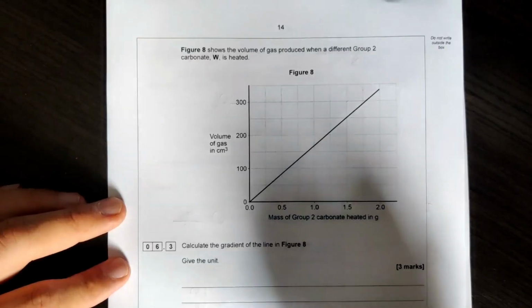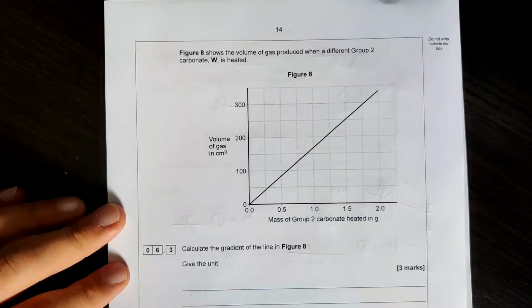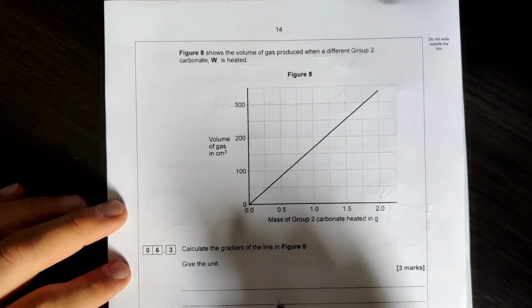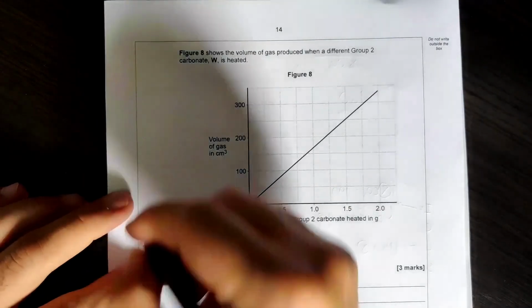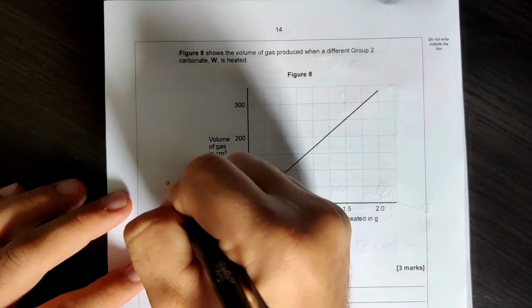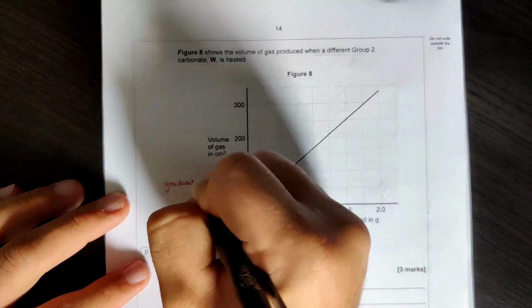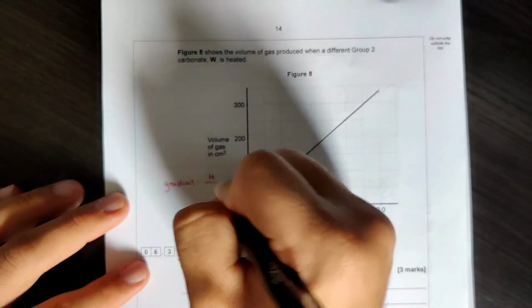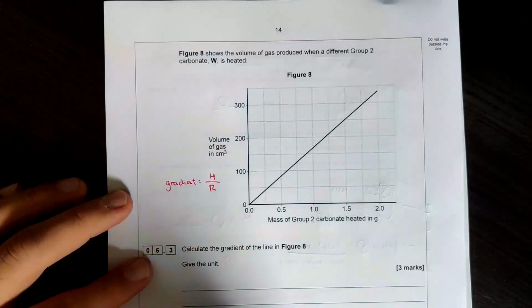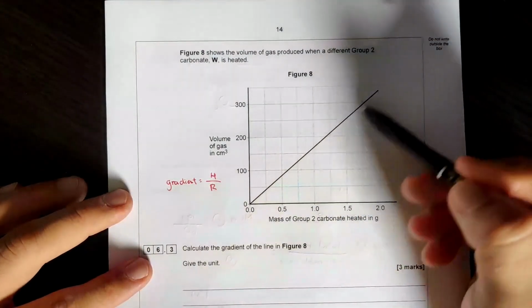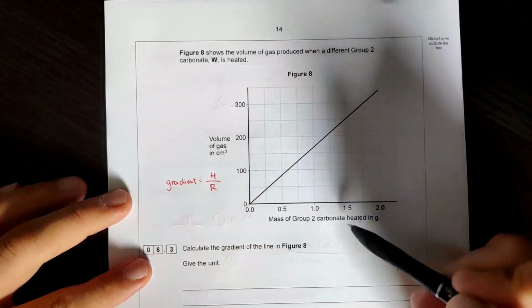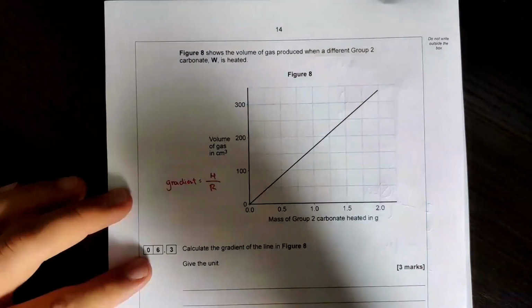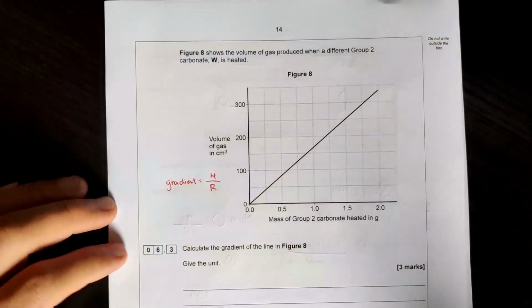Okay, now how do we calculate the gradient? Okay, so first of all, to calculate the gradient, we need to do gradient equals height over run. Okay, so find a spot on the height and then divide it by any spot on the run. Okay, so basically what you want to do is make a triangle.